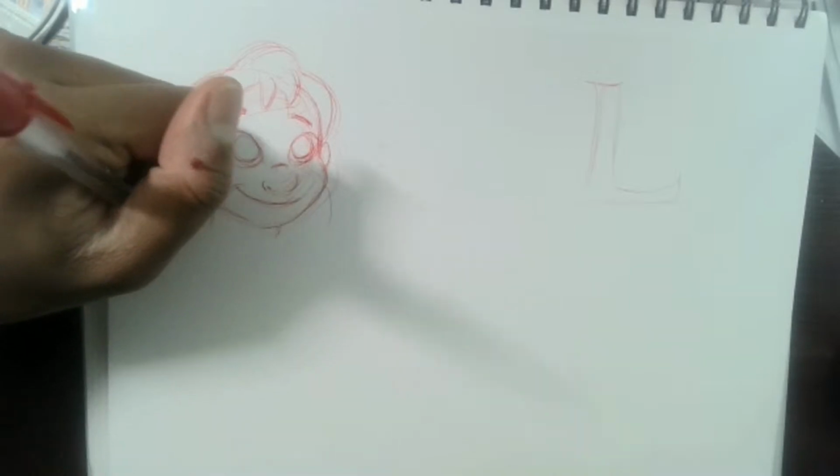That is my first time probably drawing this character, so it's going to look a little bit off model. Here we go. That looks pretty good.